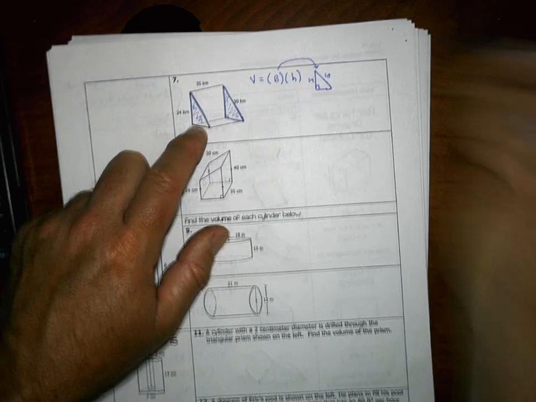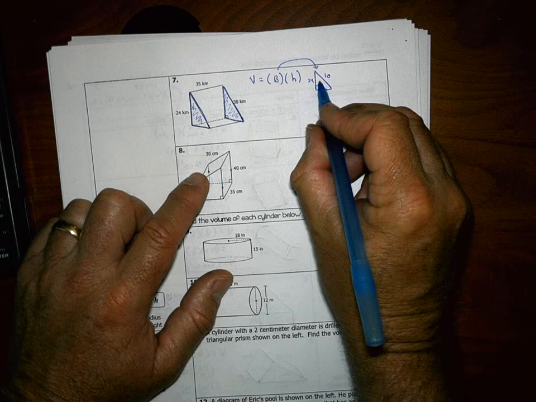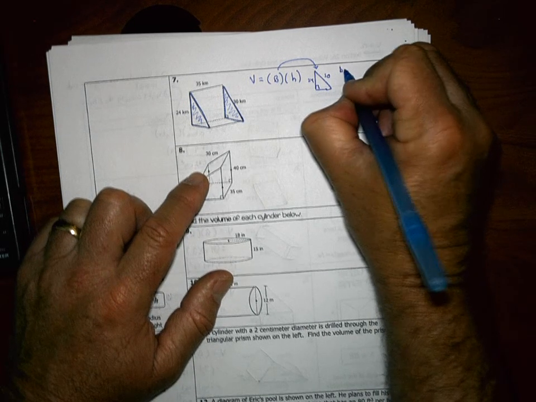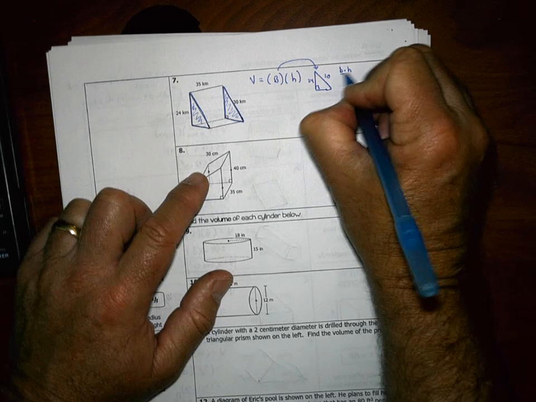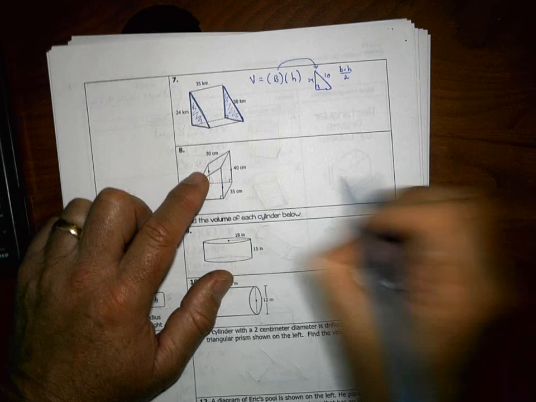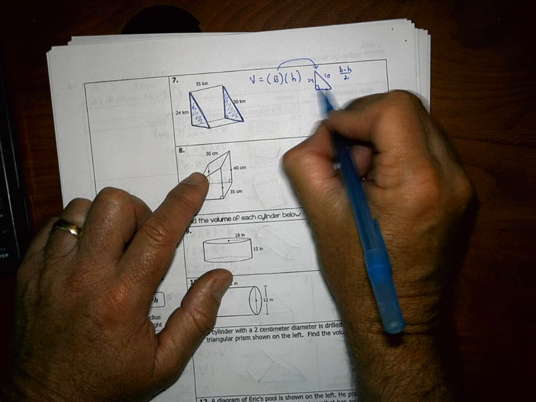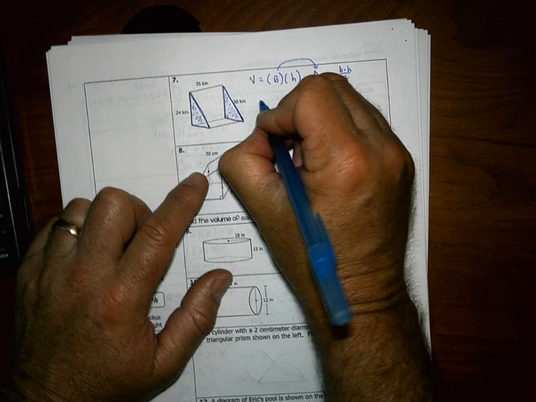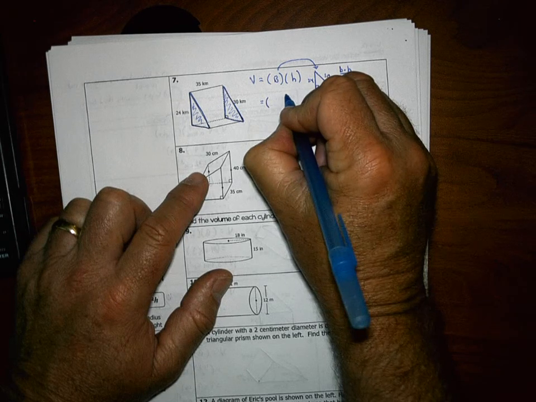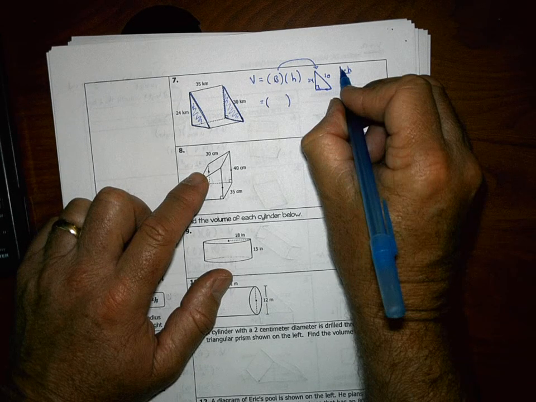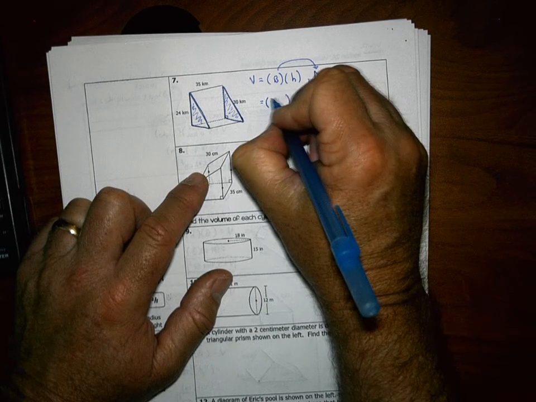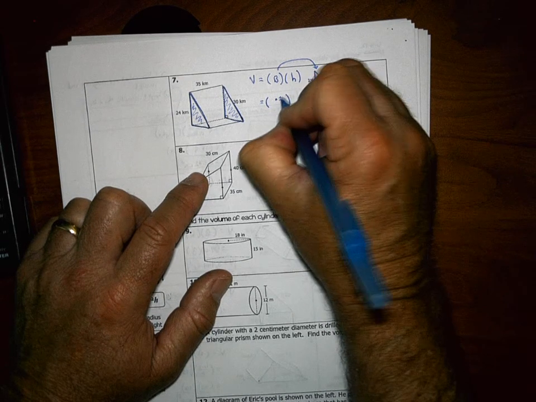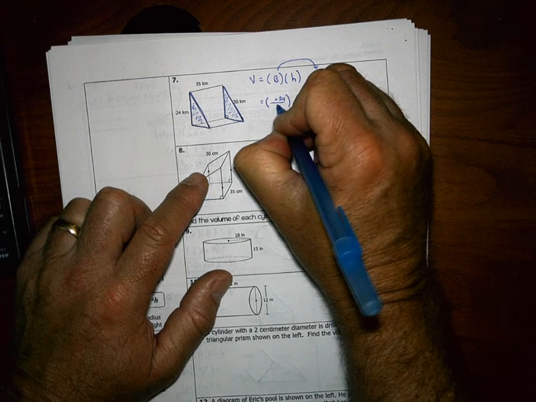Okay, so how do you find the area of a triangle? That's going to be my capital B. Remember, the area of a triangle is the base of the triangle times the height of the triangle divided by 2. Well, the base of this triangle, I don't know what it is. The height of this triangle is 24. So when I find the area of the base, I'm going to go something, I'm going to leave that blank, times the height 24, divided by 2. So something times 24 divided by 2.